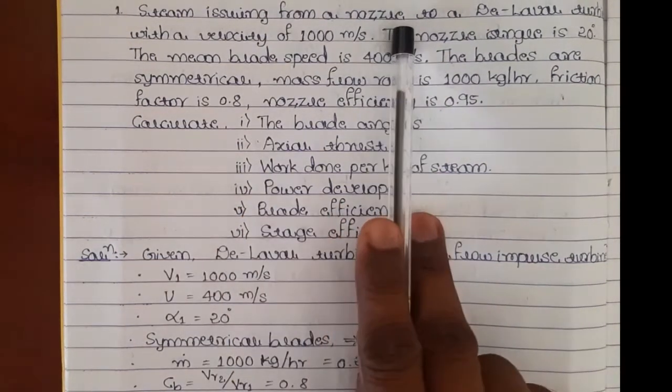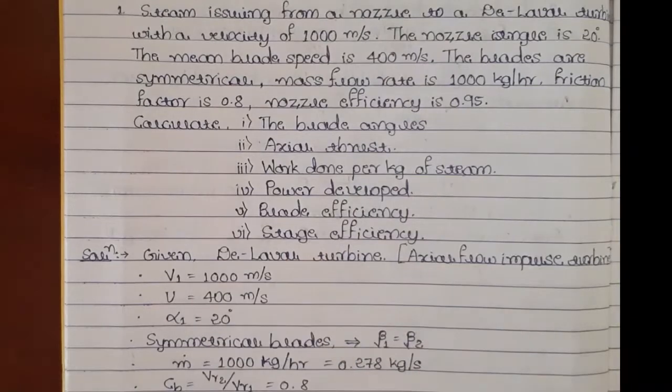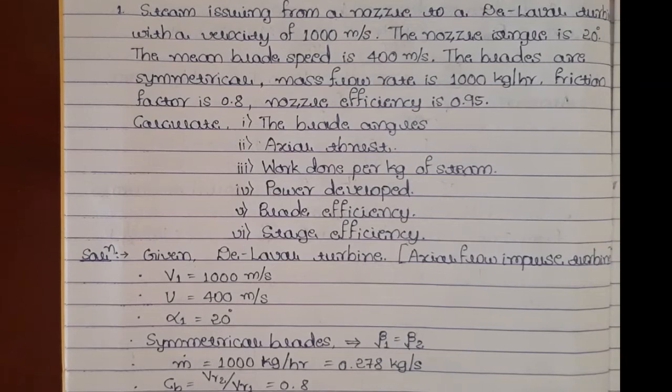Steam issuing from a nozzle to a De Laval turbine with a velocity of 1000 meter per second. The nozzle angle is 20 degree. The mean blade speed is 400 meter per second. The blades are symmetrical. The mass flow rate is 1000 kg per hour. Friction factor is 0.8 and nozzle efficiency is 0.95. So here we have a De Laval turbine, which is basically an axial flow impulse turbine.